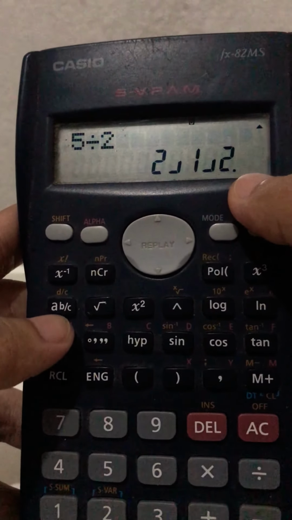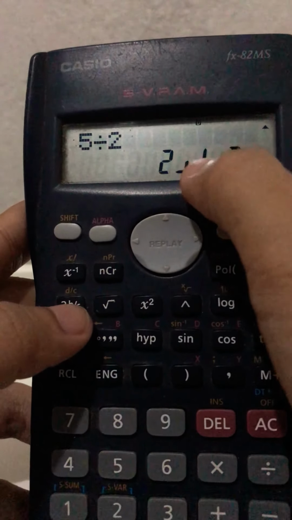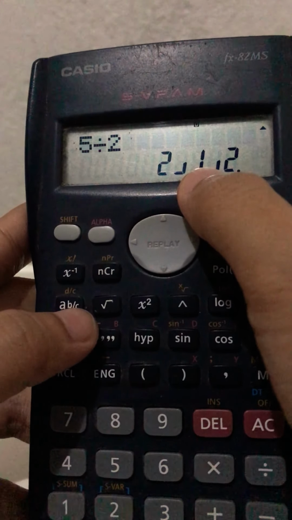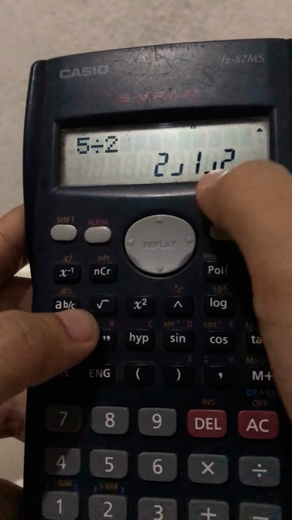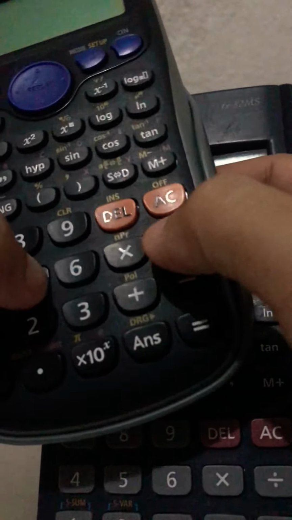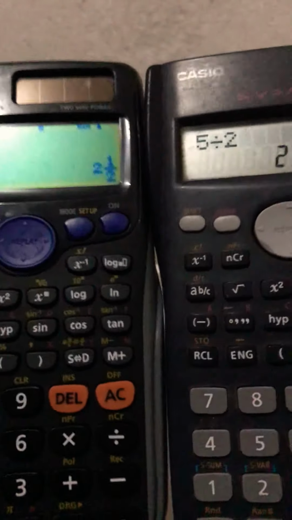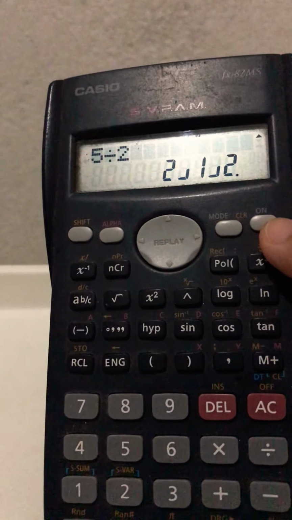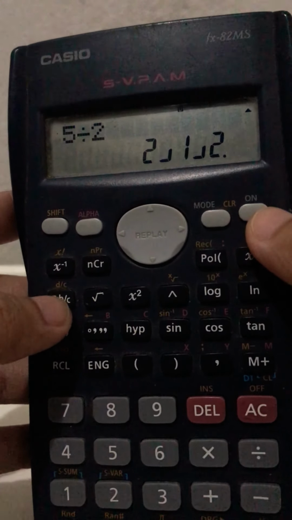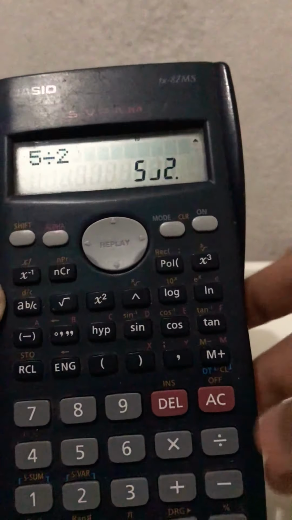It means that the first number, the letter A, would be the whole number. The next number would be the letter B, the numerator of the remainder fraction. Lastly, C would be 2. That was actually our answer earlier, 5 divided by 2. See? So what if you want to look at its improper fraction? Same thing, shift, 2 over C, it's 5 over 2.